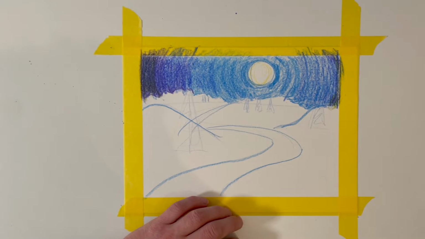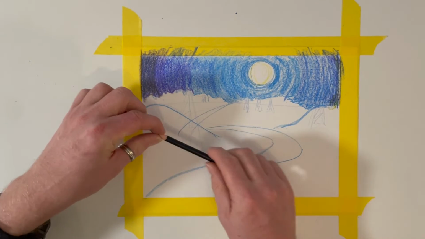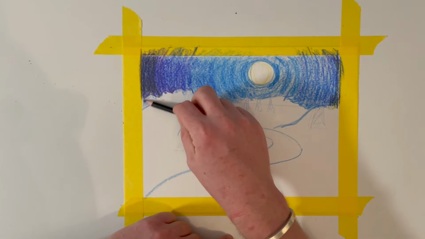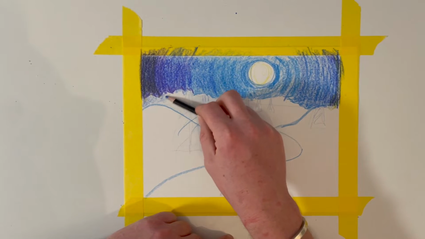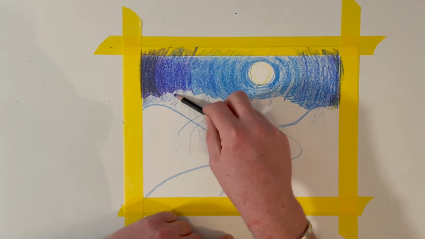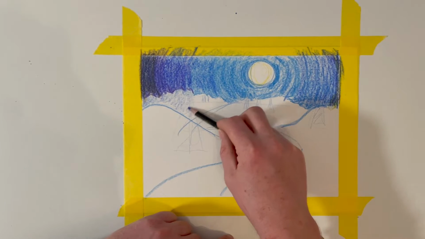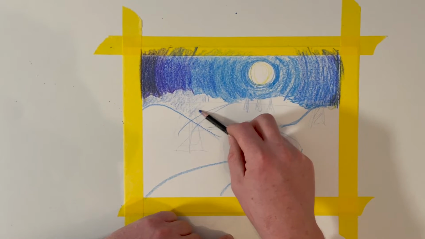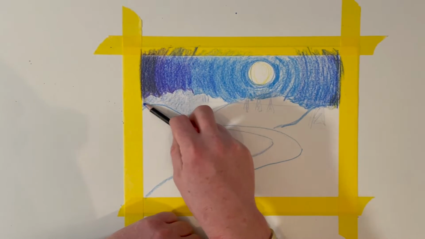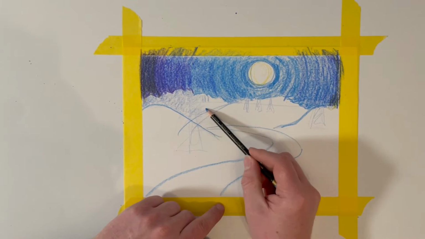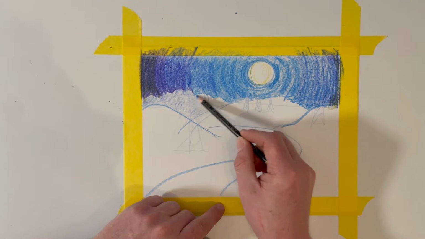And then we're going to use this darker blue just to create a bit of shadow in this distance, or haze from the atmosphere, but then it's going to fade out when it gets closer to that light.